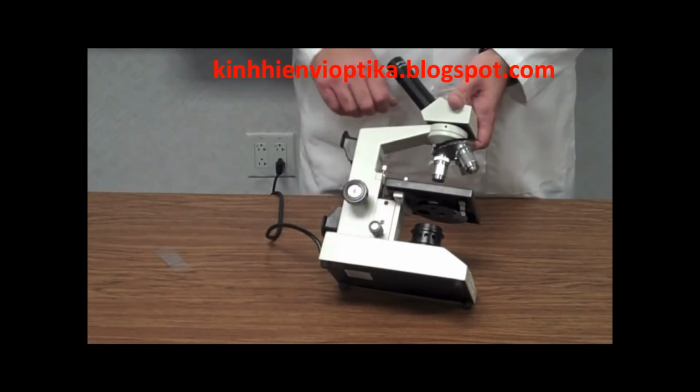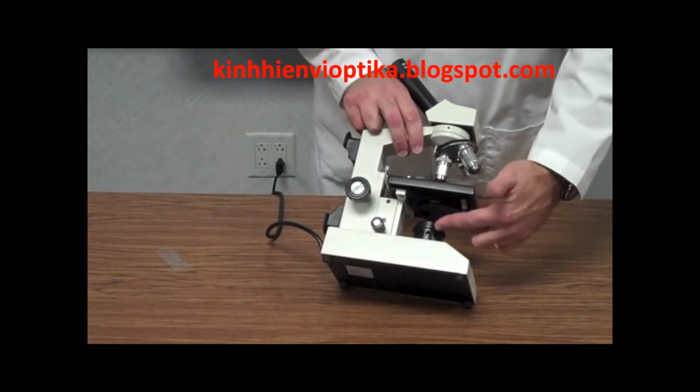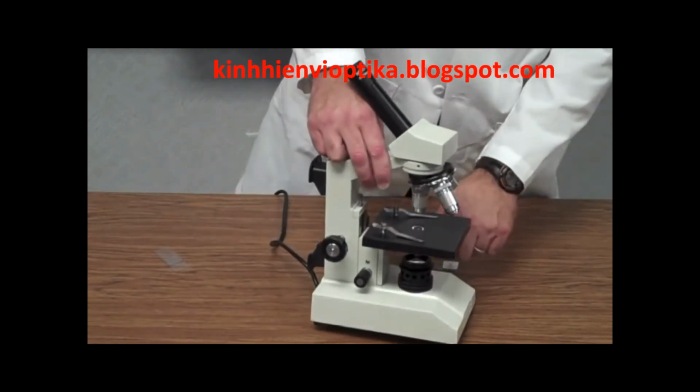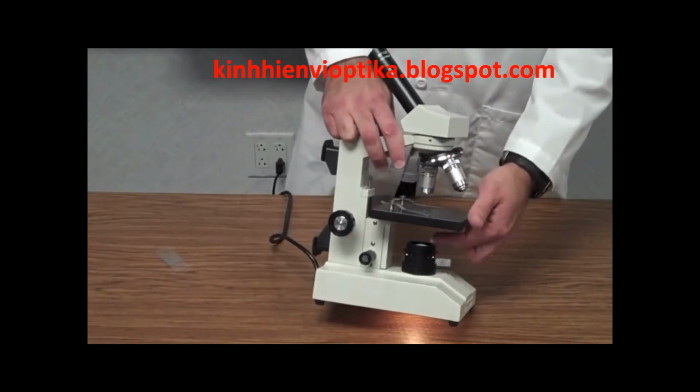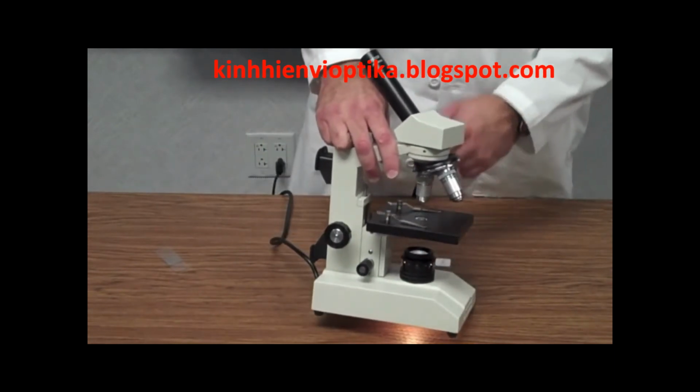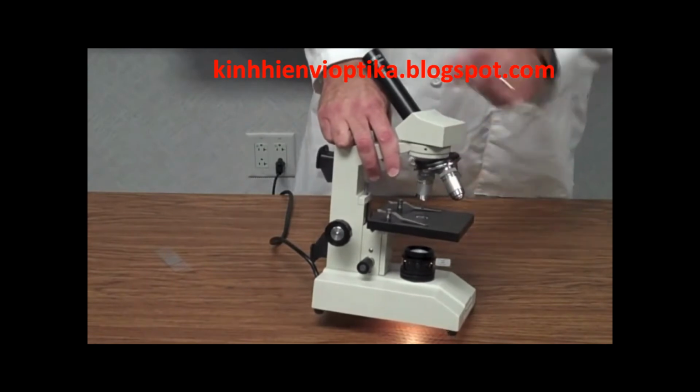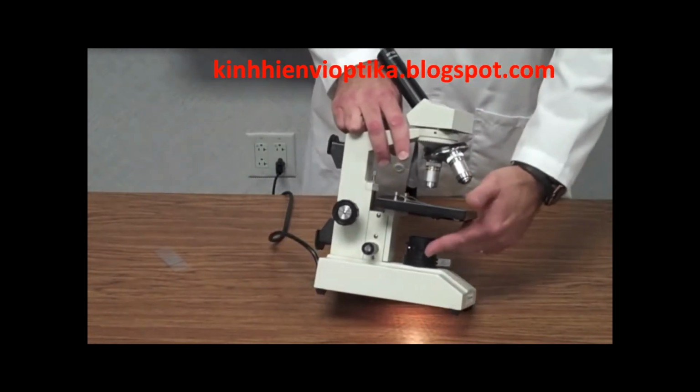You use the fine adjustment knob. Underneath the stage we have this right here. This is our light source. Okay, light source provides light to shine through the stage and then up through the objective and then through the eyepiece so that you can see it, our light source.